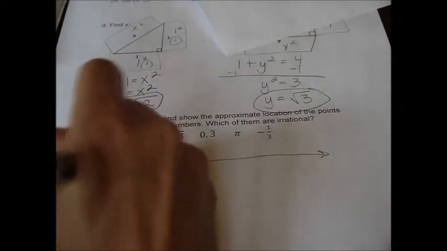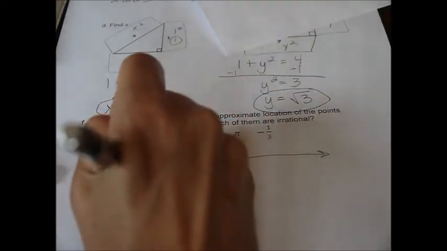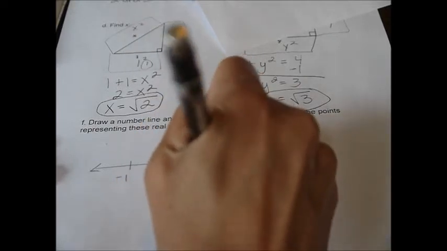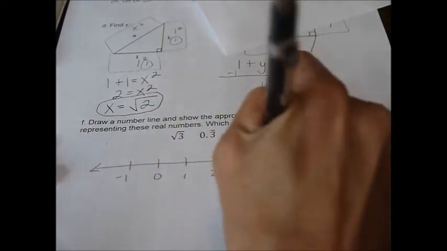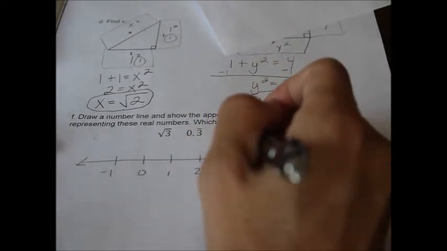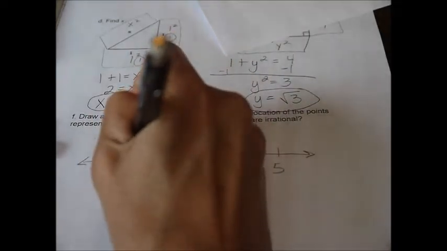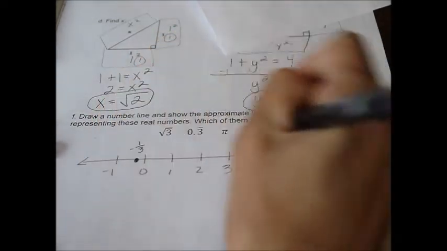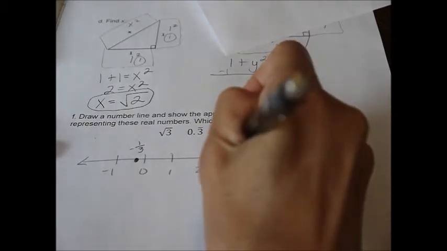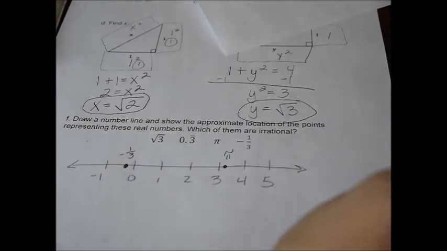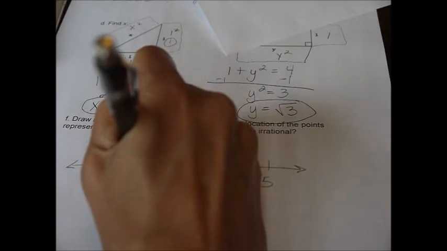Okay, draw a number line, and we're going to show these, and then figure out which one of them are irrational. Okay, I see we've got in the negatives, but not by much. So I'm going to start at negative 1. Okay, I'm going to do the 3 easy ones first, maybe. Okay, negative 1/3 is right here. Pi is 3.14, so that's about here. And then 3.3 with the bar, okay, is 3 1/3, right? So we're going to put that right here.